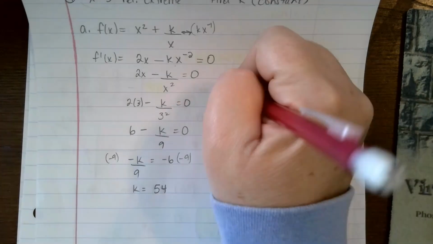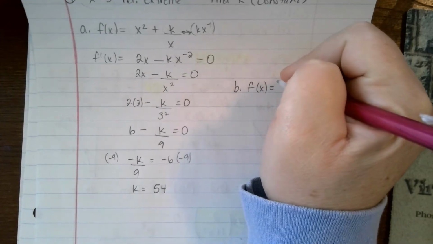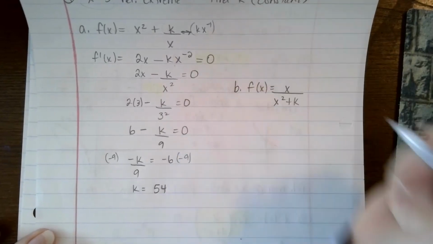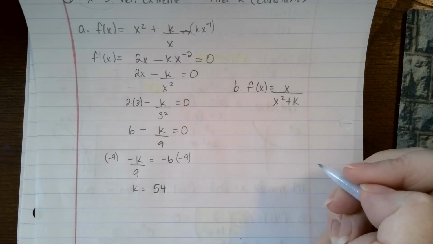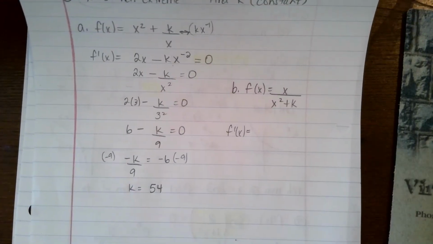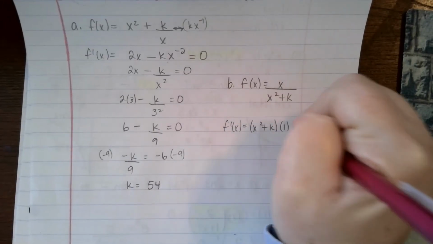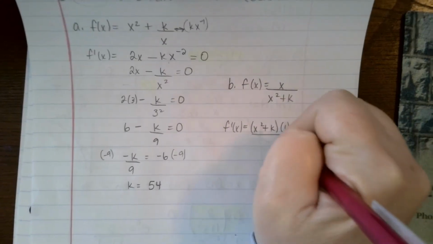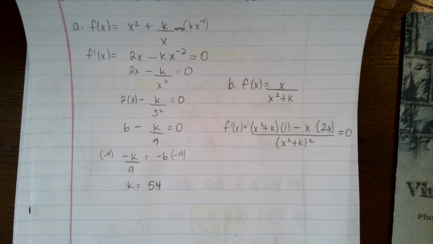Part B. They told you that f of x was equal to x over x squared plus k. So, derivative. We need the quotient rule: bottom times the derivative of the top minus the top times the derivative of the bottom, over the bottom squared. And we need to set that equal to 0.